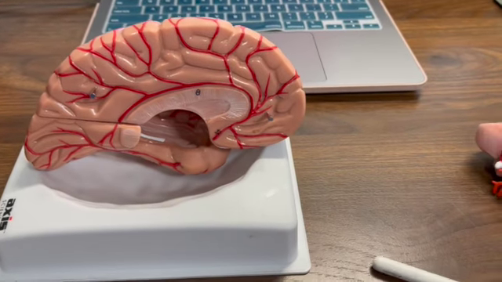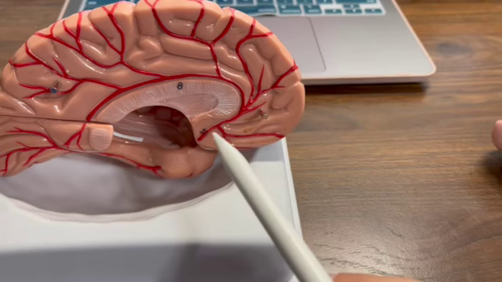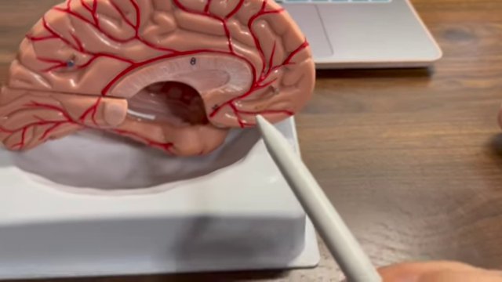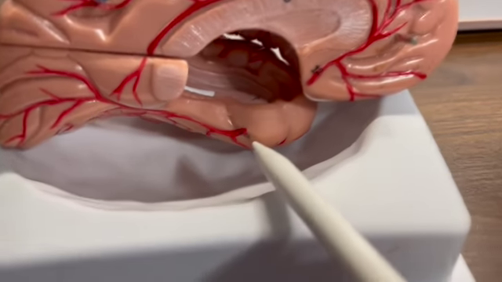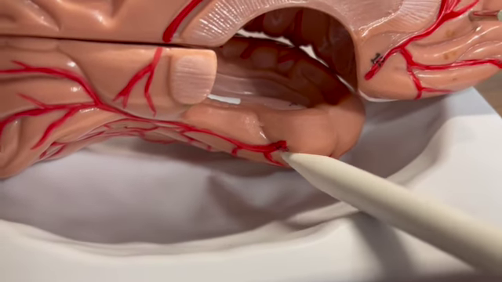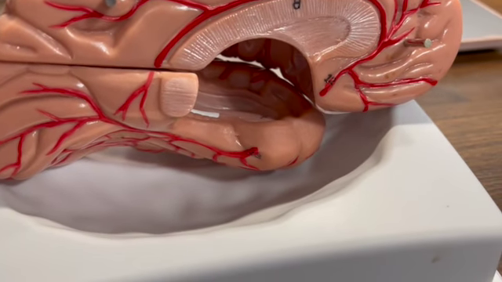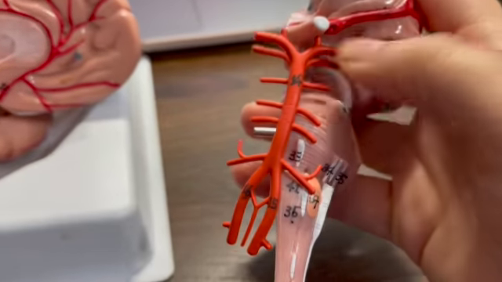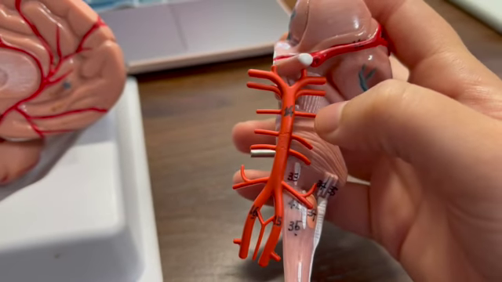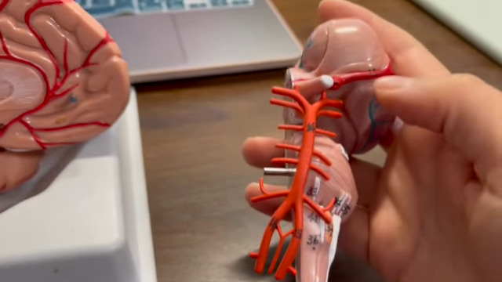12 is the anterior cerebral artery right there, heading anteriorly. 13 is our posterior cerebral artery, and it's kind of hard to see, but here it is, and it'd be running back that way. 14 is the basilar artery right there, and 15 is for the vertebral arteries.